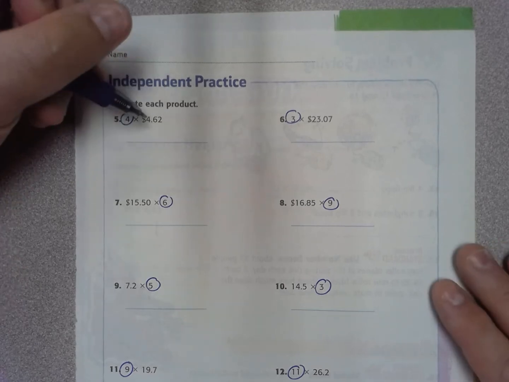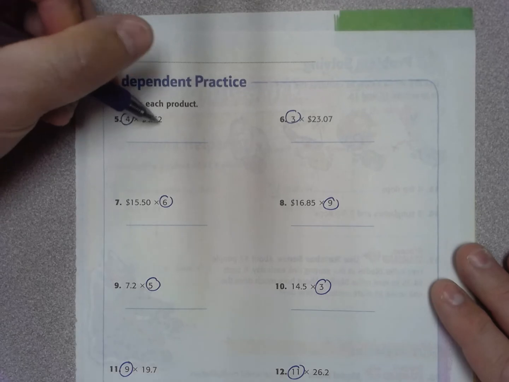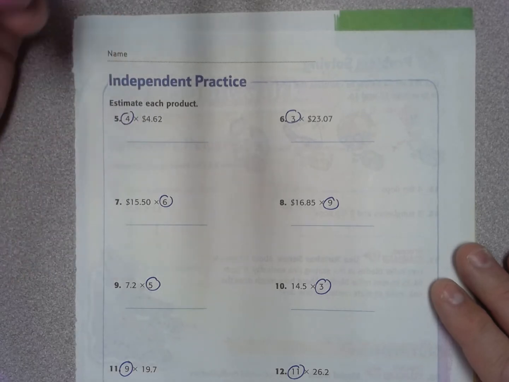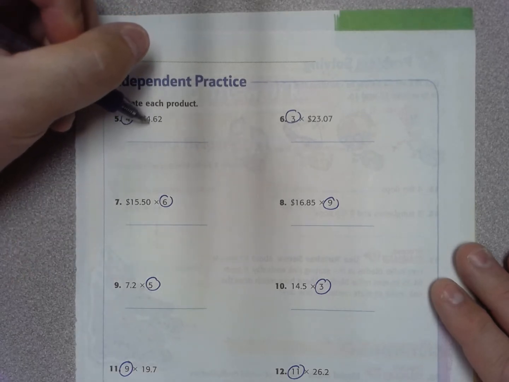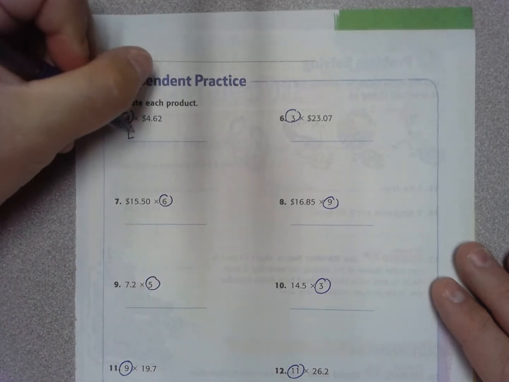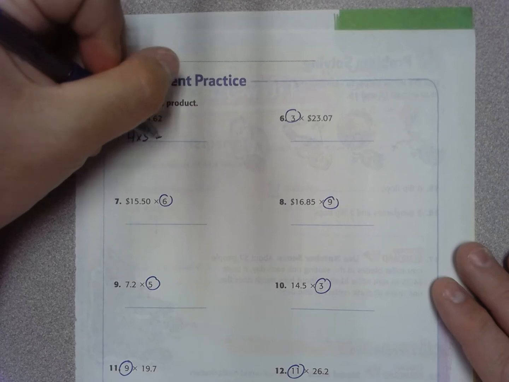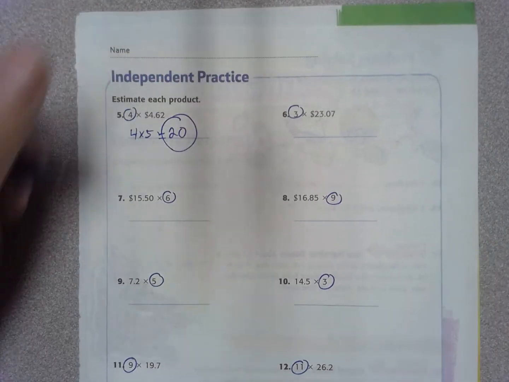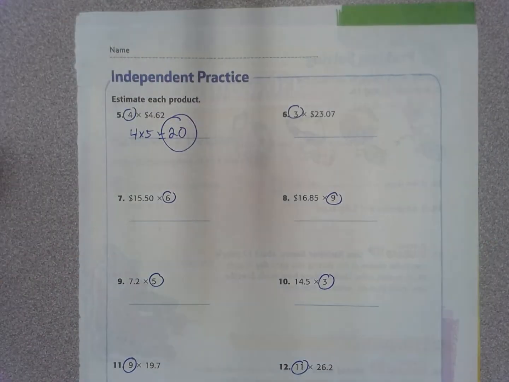So this one here we're going to look at and say, well, that dollar amount. Most of these are in dollar amounts, so the dollars are easy to deal with. 4.62. Well, that is more than 50 cents. You're going to round it up to 5. So we just say 4 times 5 equals 20. All right, that's pretty easy there. Okay. So this one here, number 6.